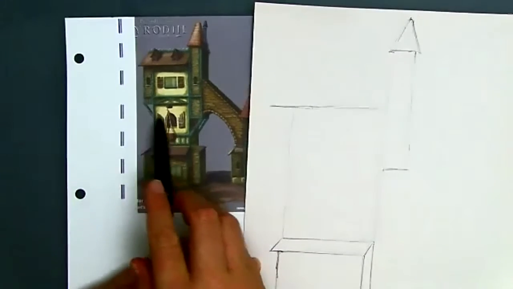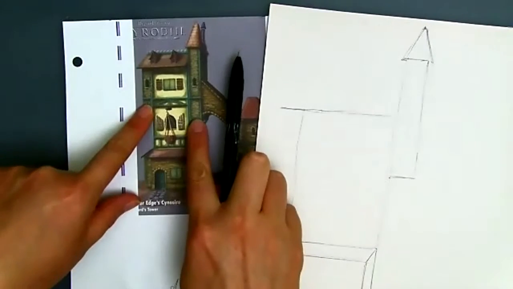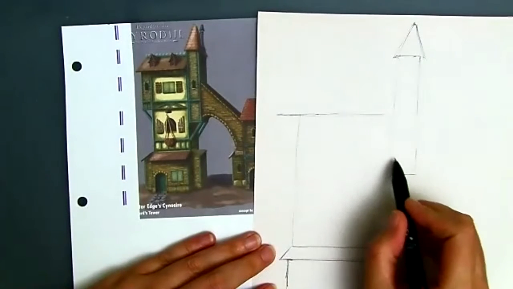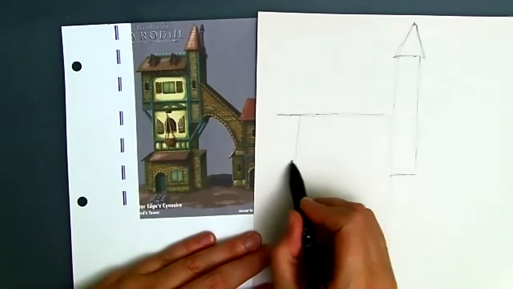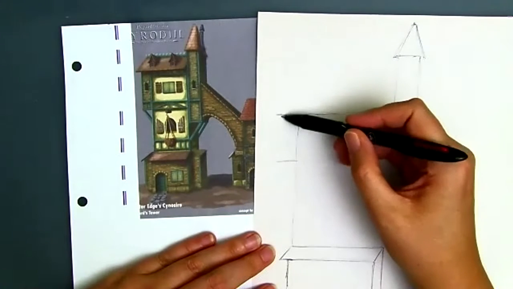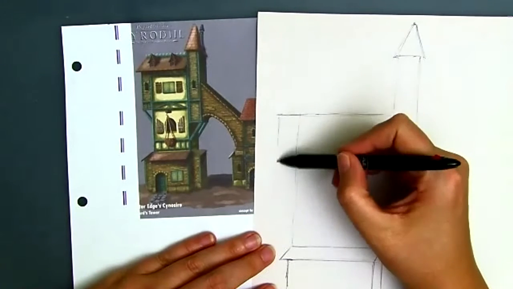We want to make the two side towers uneven, so one's quite a bit shorter than our long one. So I'm going to pick a spot. It might be a very, very short tower on mine, that's okay. Just lightly sketch that in.